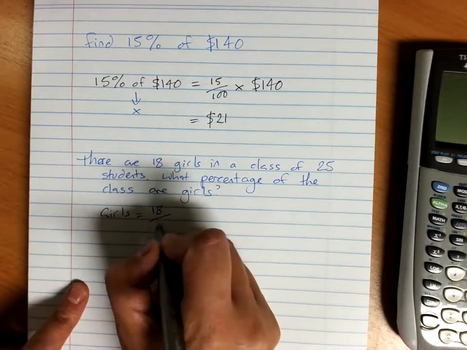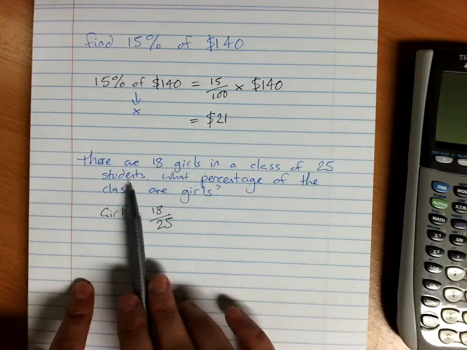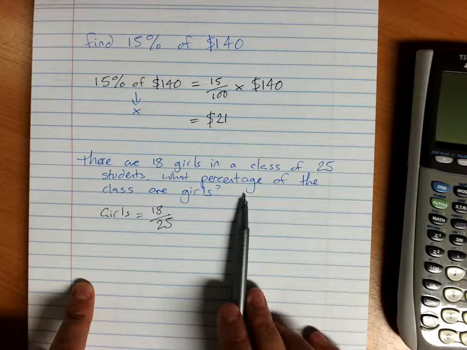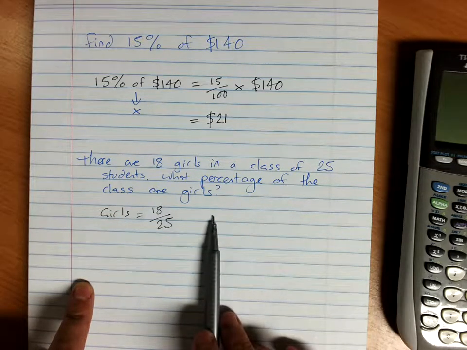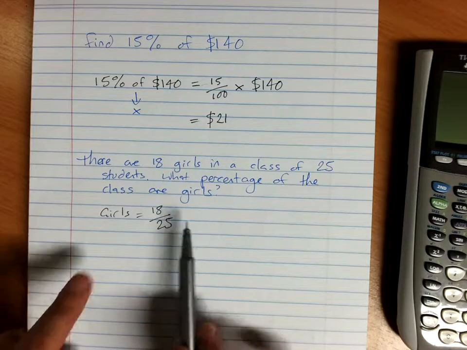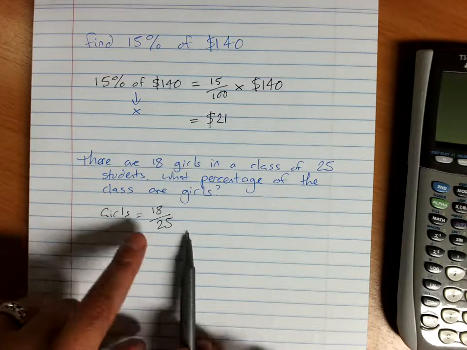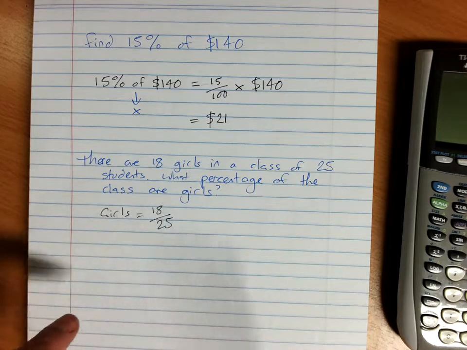I've got 18 out of 25. There are 18 girls in a class of 25. What percent of the class are girls? What percentage of the class are female? Are we good? So that fraction of the class, we're okay? Yep. That's the fraction of girls we want, or we have.